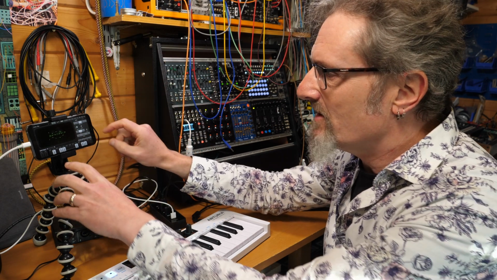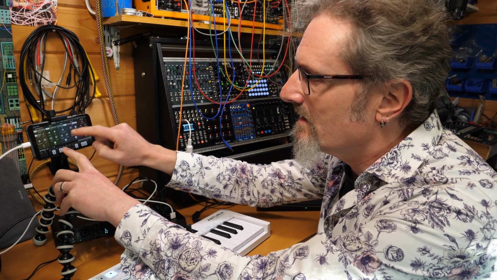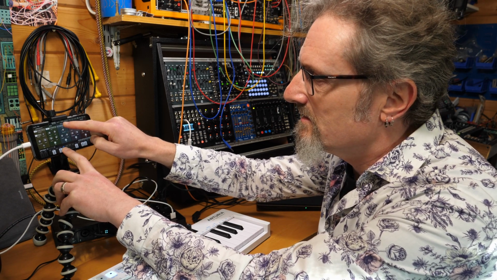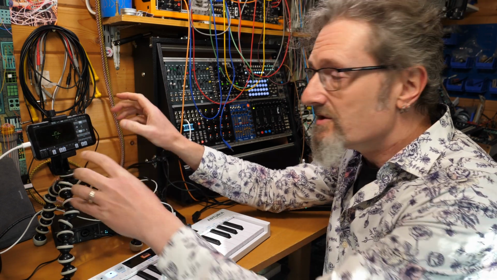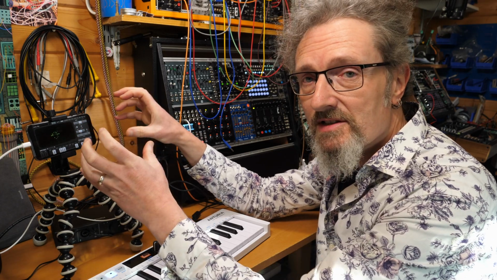To do that in Animoog Z, I've got to go up to another page over here, and then I can play with the filter. On the original, it's right here. The whole lot is right there, just on the side.